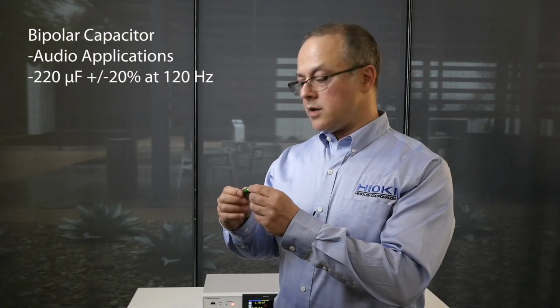So in this video, I'll be measuring this 220 microfarad electrolytic capacitor. And this one happens to be a bipolar type, and it's intended for use in audio applications. However, I did look at the datasheet ahead of time, and it is specified at 220 microfarads plus or minus 20%, tested at 120 hertz.